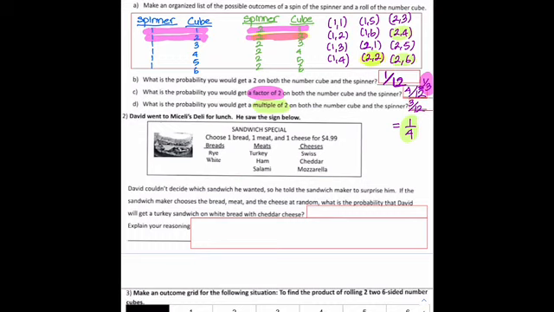So we have 2 bread options. We have 3 meat options. And we have 3 cheeses, also cheese options.